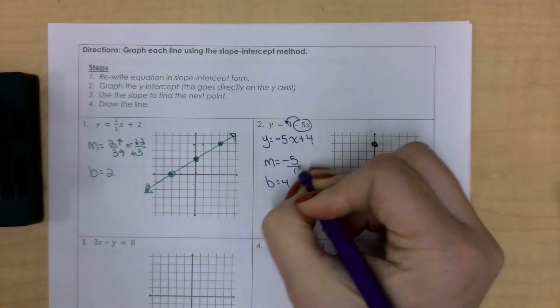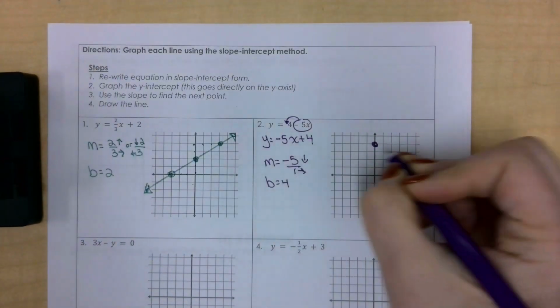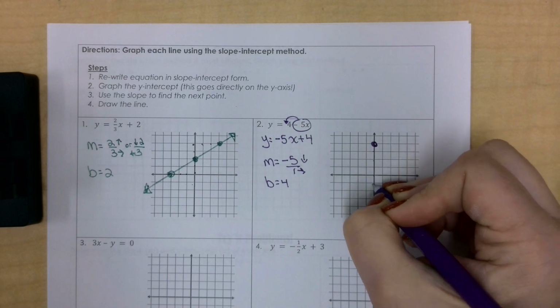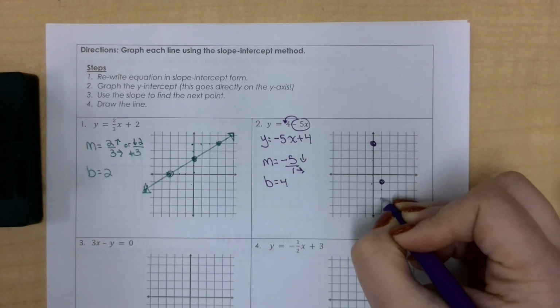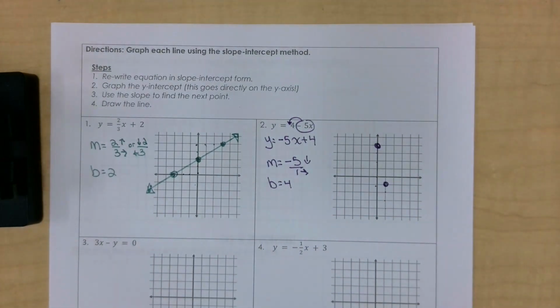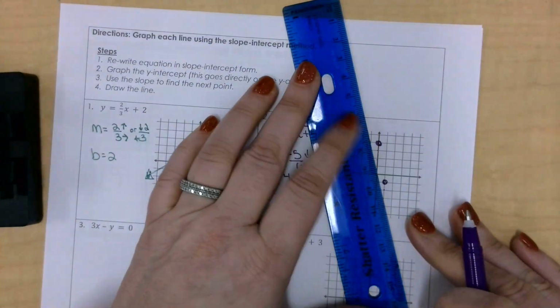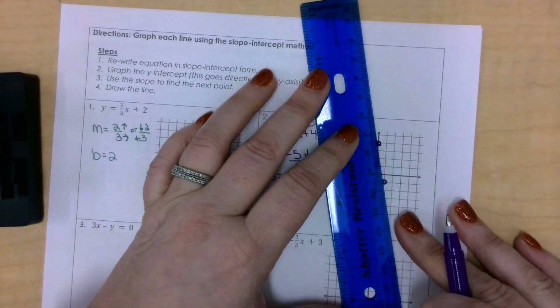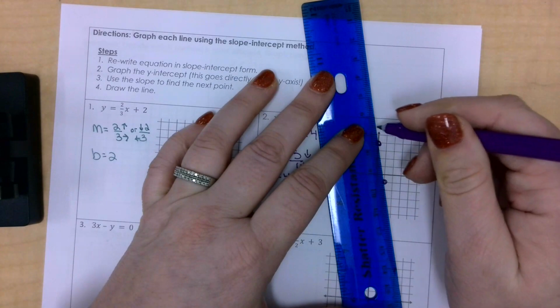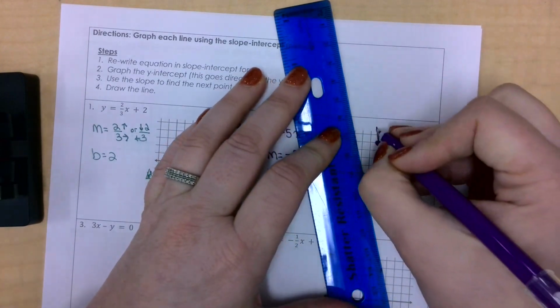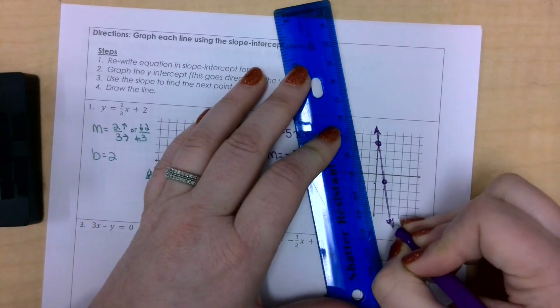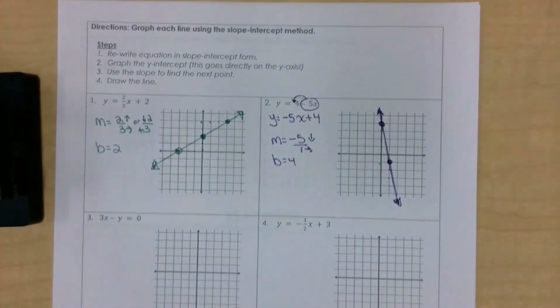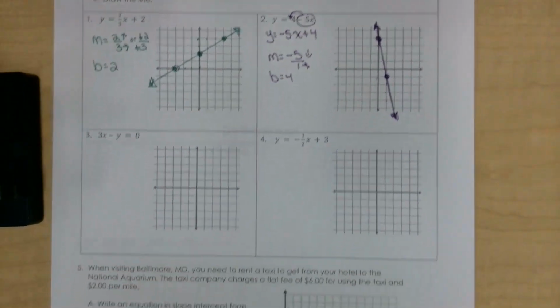And it looks like I need to go down 5, right 1. 1, 2, 3, 4, 5, right 1. 1, 2, 3. It's not going to fit, so I can't get my 3 points on this one. And sometimes you just have to say that's okay. Here we go, now I add my arrows. And voila. Number 2 is graphed.